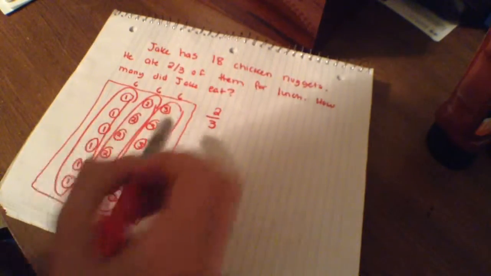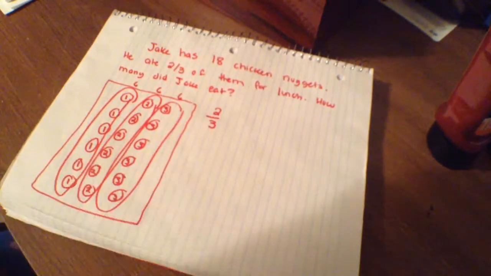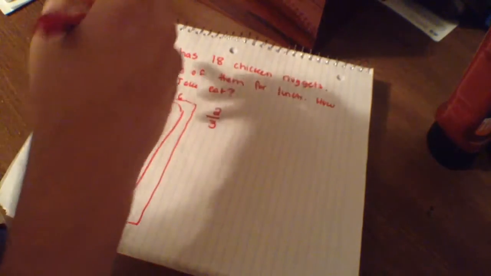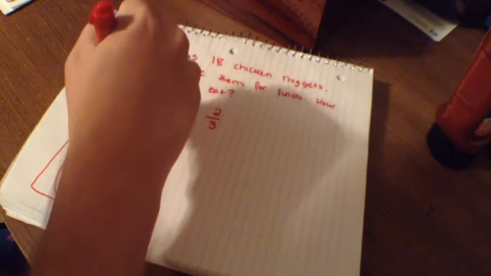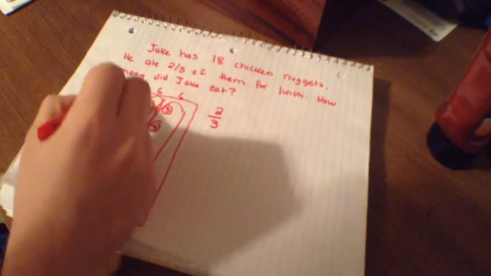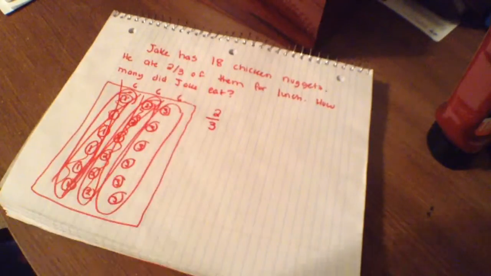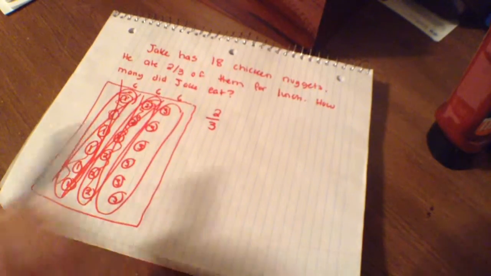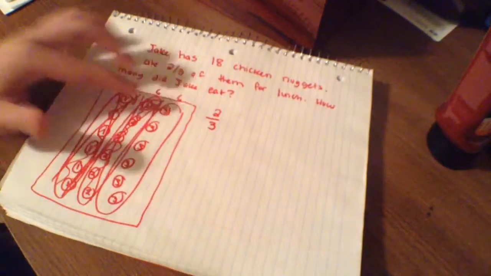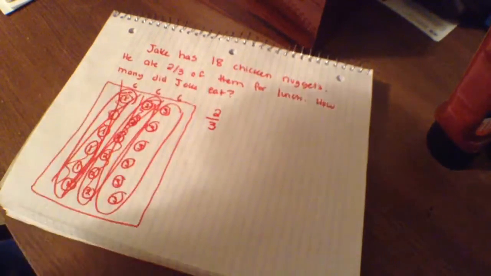Okay, so now we can say that our whole is in 3 different pieces, and they're all equal. Now we're looking for 2 of our 3 parts of the whole. So we'll put a big slash through what we're talking about. That's one group with a big X through it, and another one. Now, 2 parts of our 3 equal part whole have been eaten. So it looks like he has eaten 2/3 of his chicken nuggets, which means he only has 1/3 of them left. So, how many did he eat?